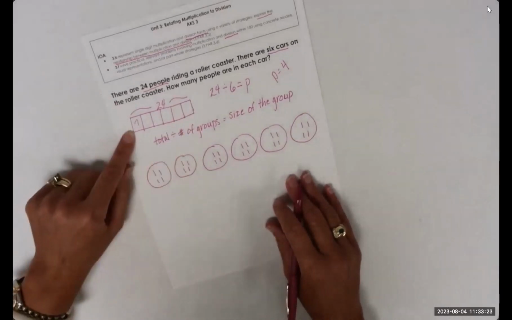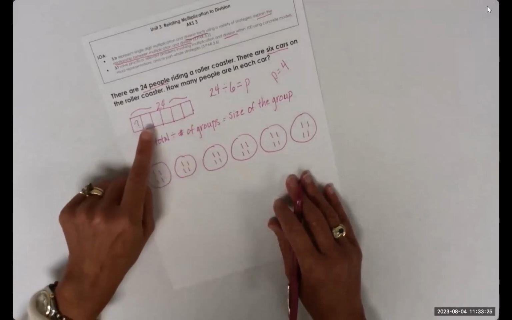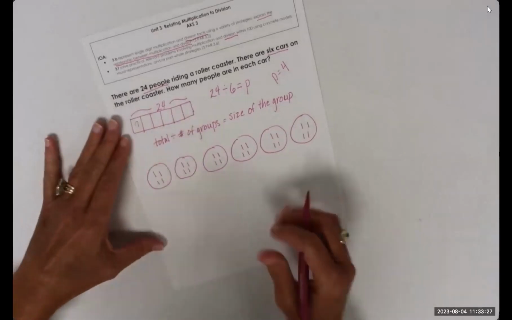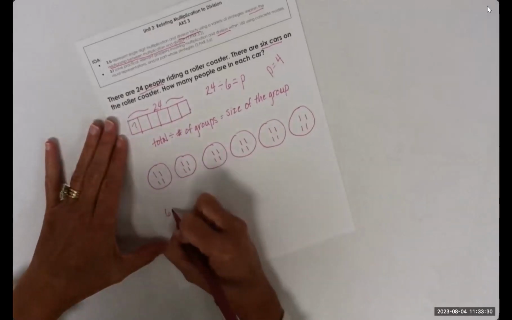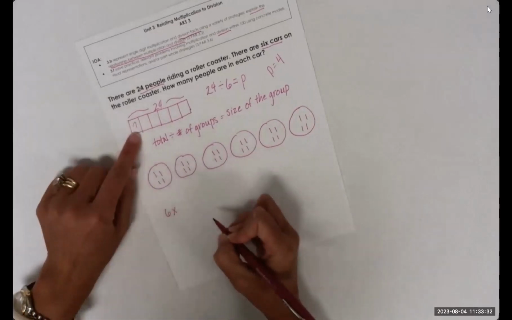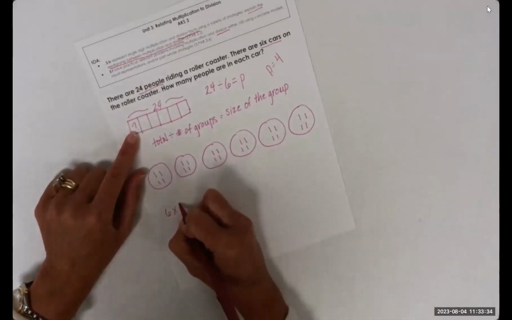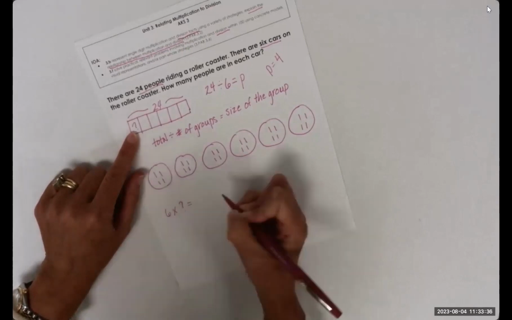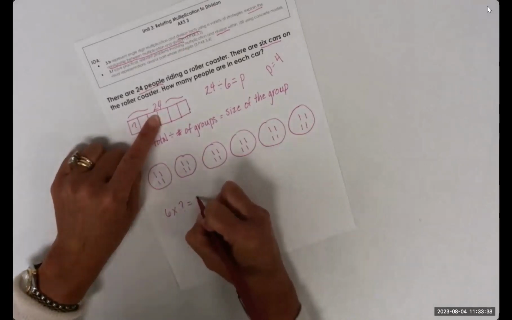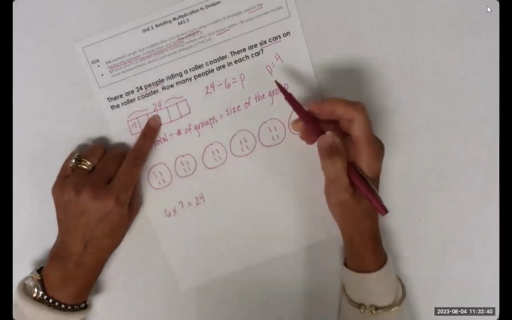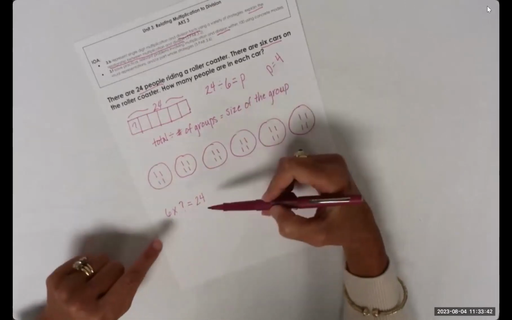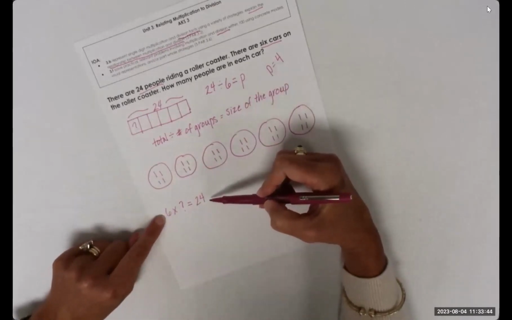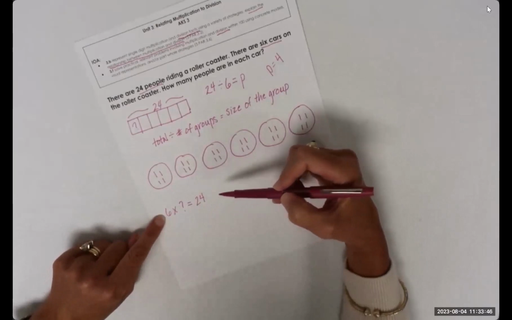So thinking about my model, I know that there are 1, 2, 3, 4, 5, 6 groups. So I know 6 groups of something. I don't know what that something is going to give me a total of 24. So I can solve division problems using the think multiplication strategy and multiply up.